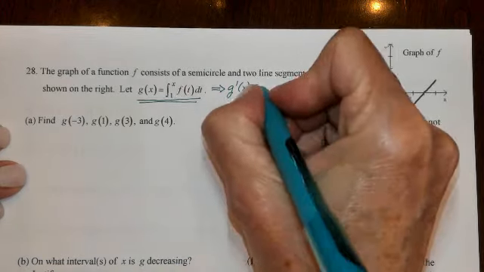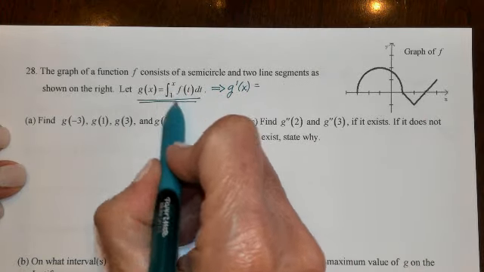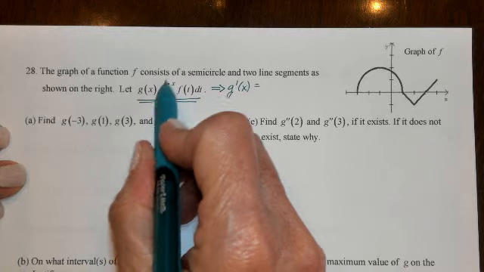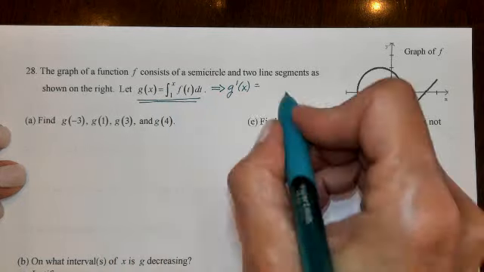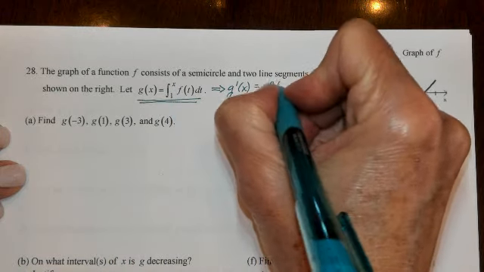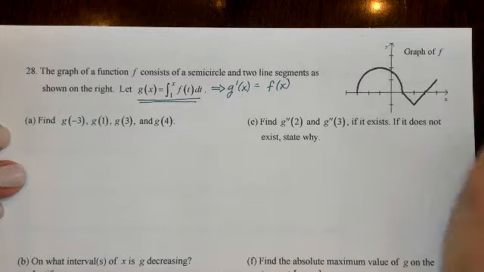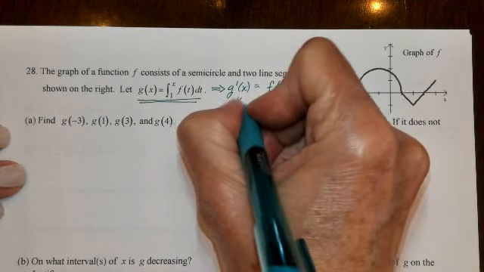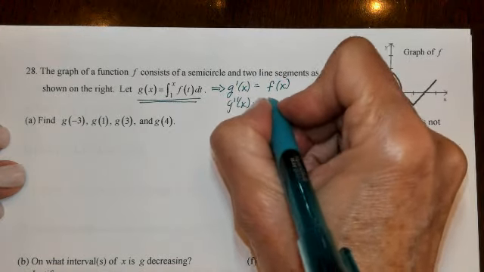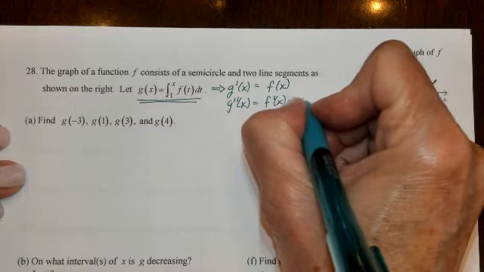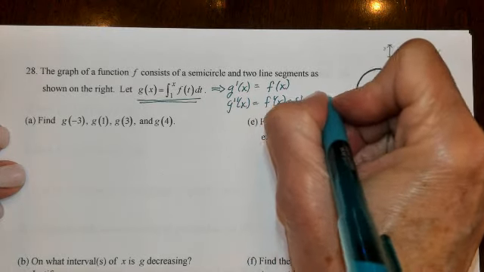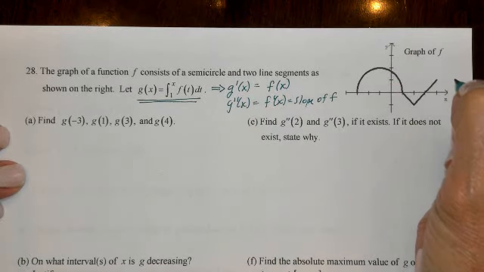So g prime of x is the fundamental theorem, part 2. G prime of x here is just f of x. G double prime of x will be f prime of x, which is the slope of f. Okay?